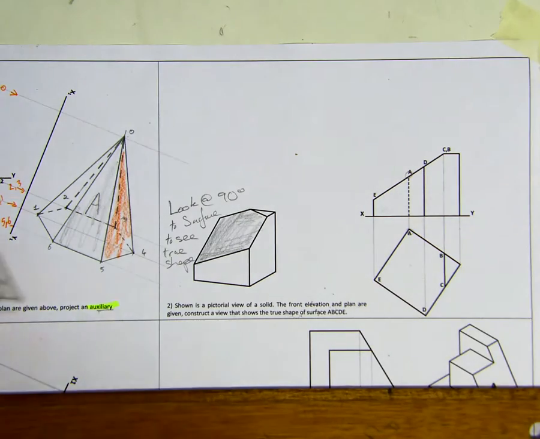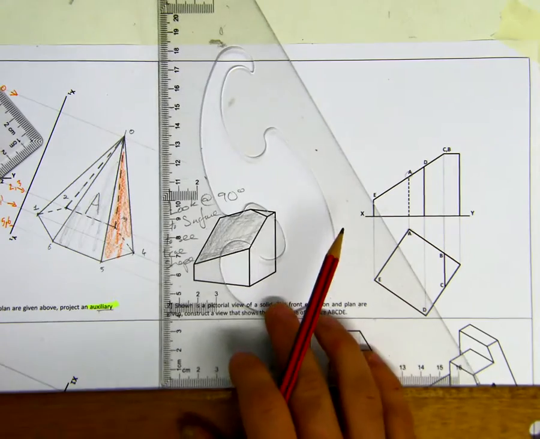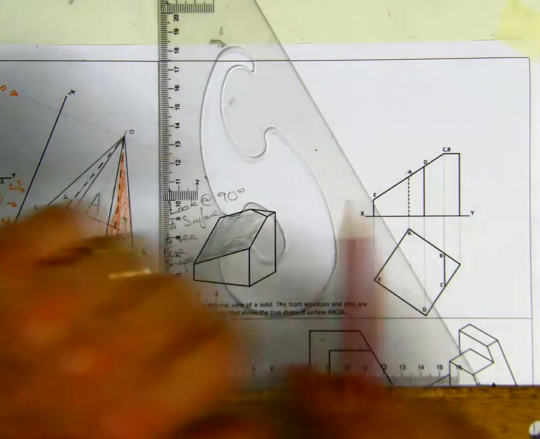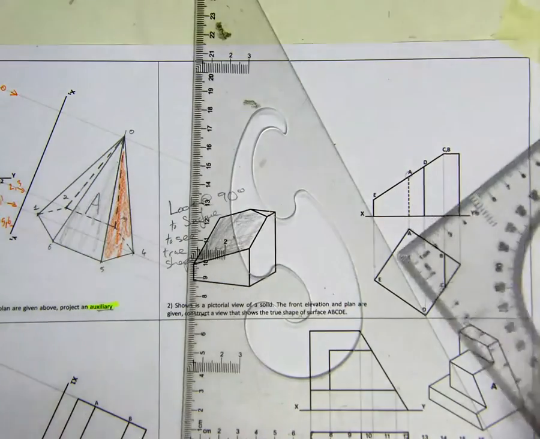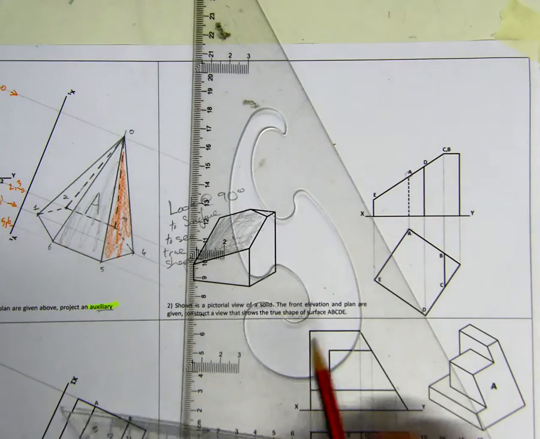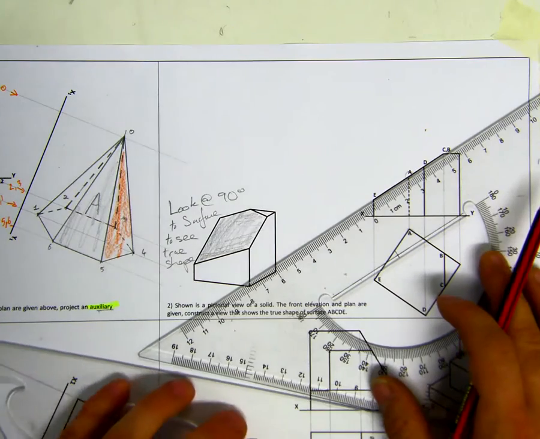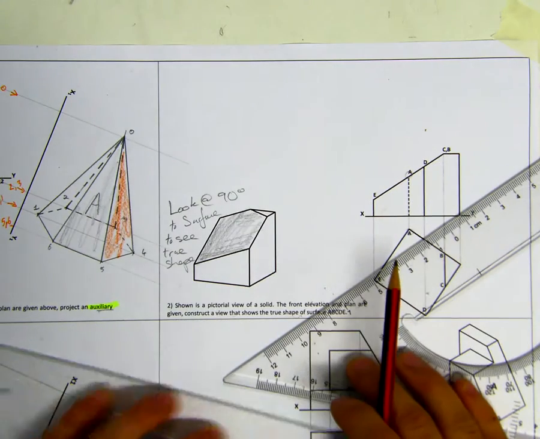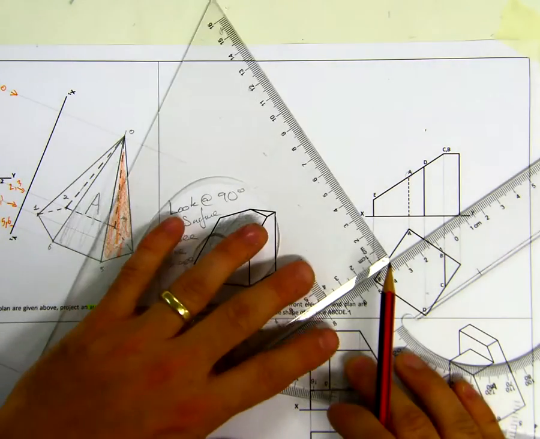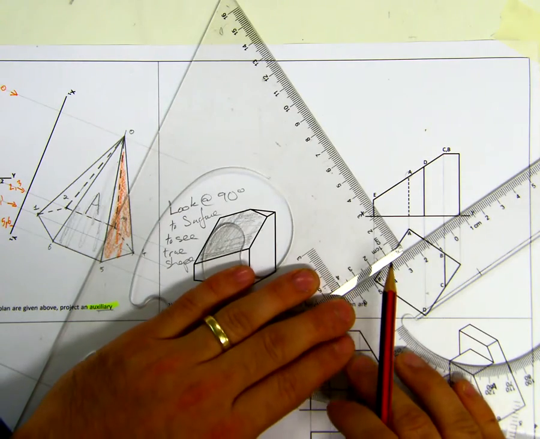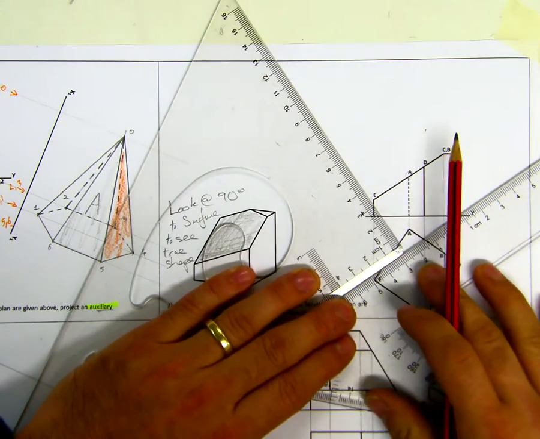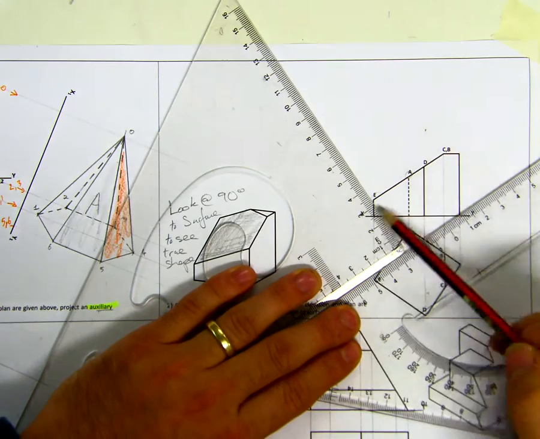So our auxiliary plan is going to be projected from elevation. So you can set up your sliding set squares, and project every point out, just the surface that we want to see first. We only need the true shape.